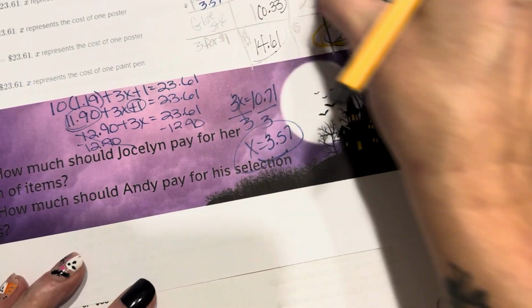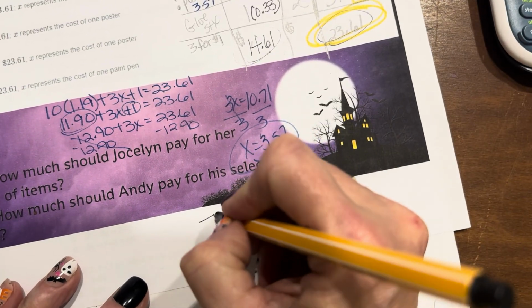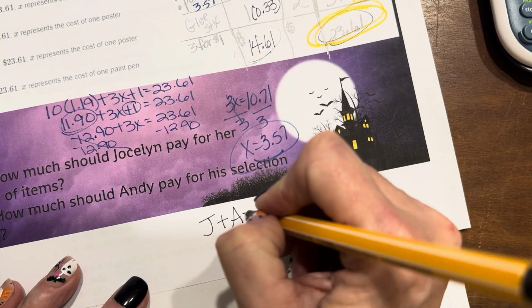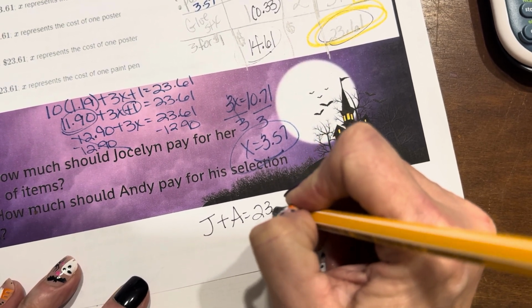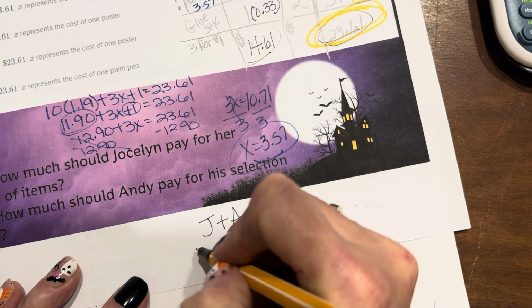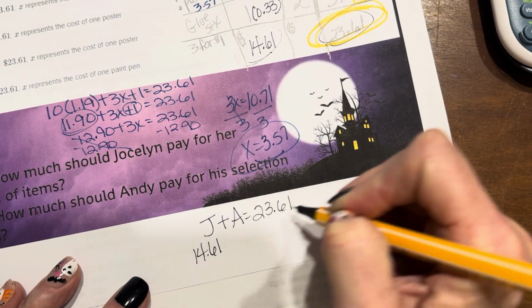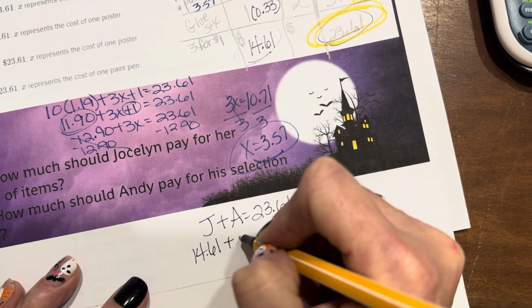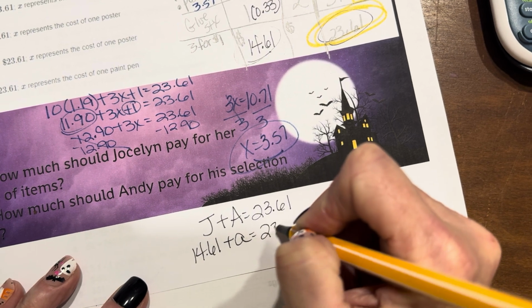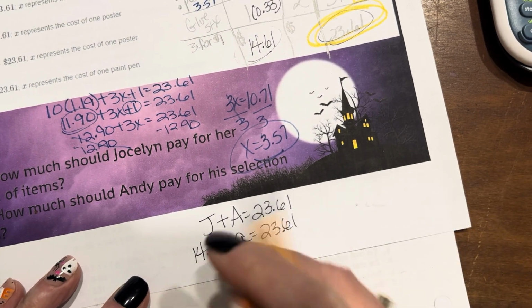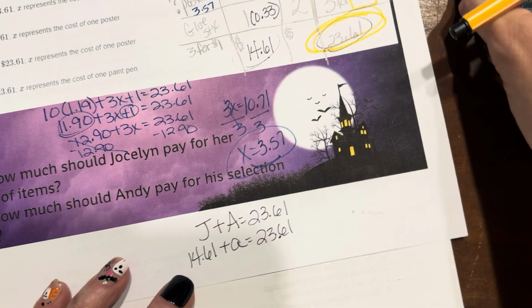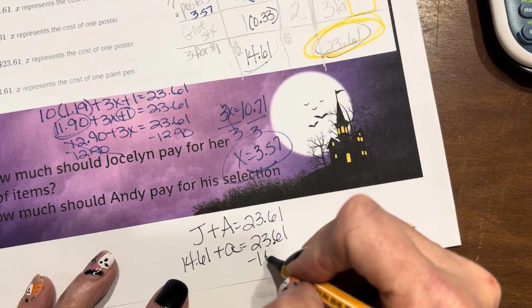So we know that Jocelyn plus Andy equals $23.61. I know Jocelyn's $14.61. I don't know Andy's. I can just subtract $14.61 from $23.61.